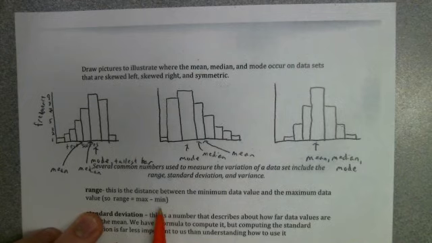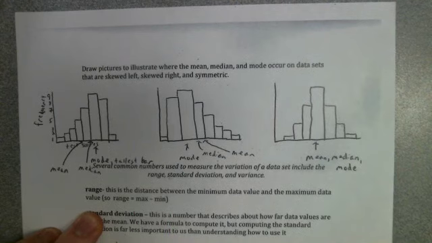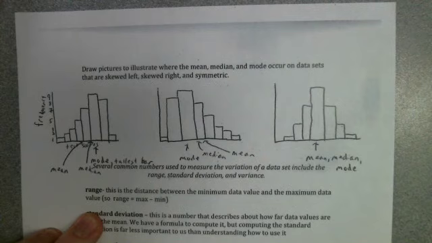So let's go back to men's heights. If the tallest man in the world is 8 feet tall and the shortest man in the world is 1 foot tall, the range would be 7 feet. So it's a very simple, crude way to describe how spread out data are. The range for men's heights is 7 feet, meaning that all men's heights are spread out over a distance of 7 feet.